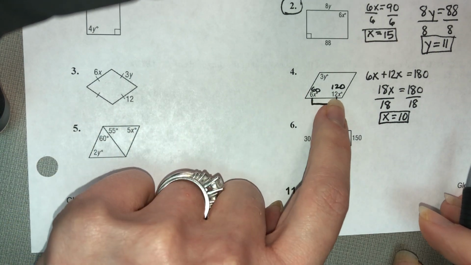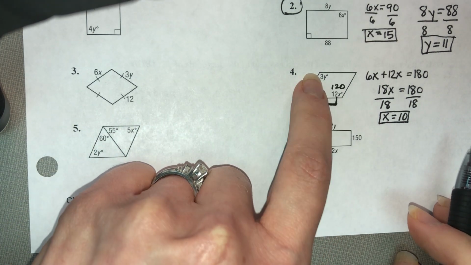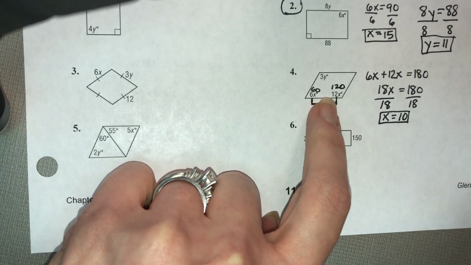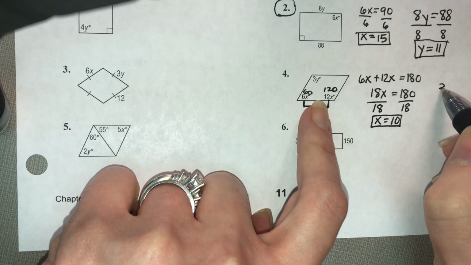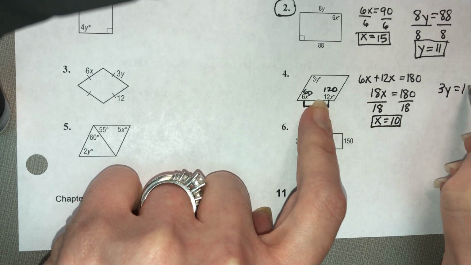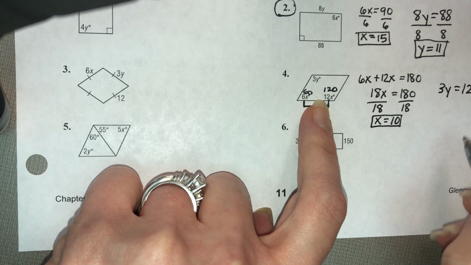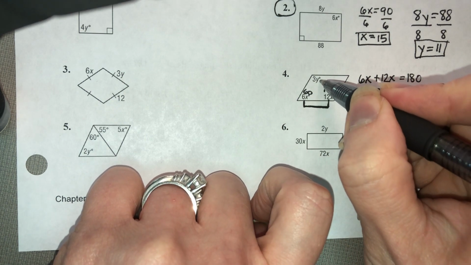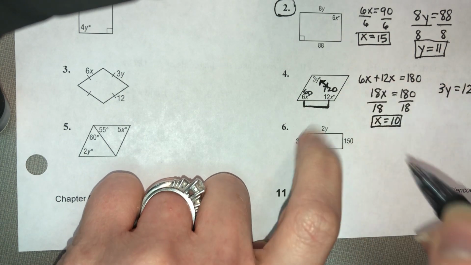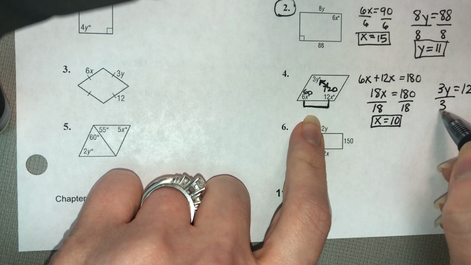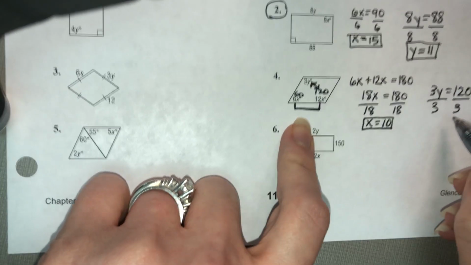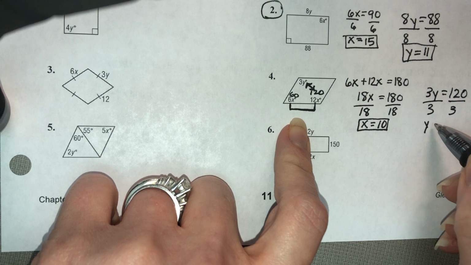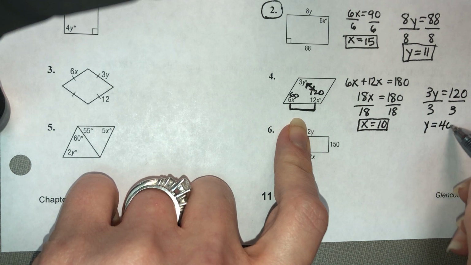So I know how big these angles are now. Remember, the opposite angles are congruent, so now I can say 3y is equal to 120 degrees because these two angles are the same. So divide by 3, y is equal to 40.